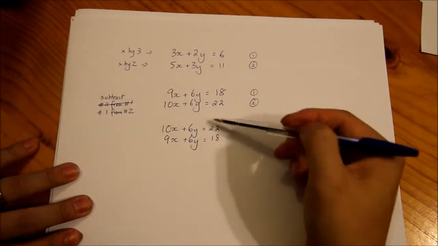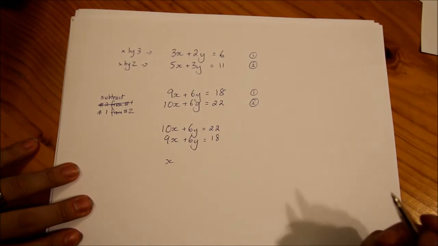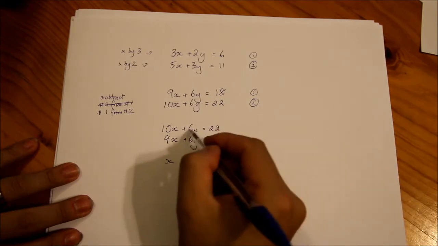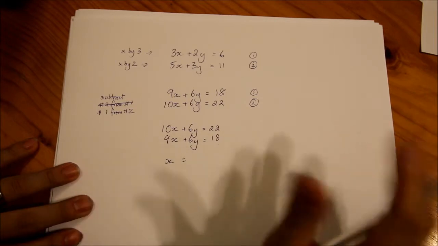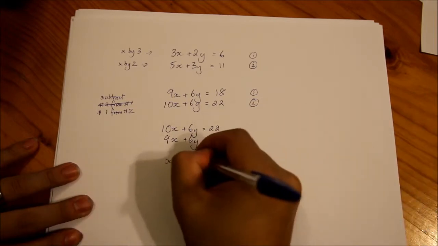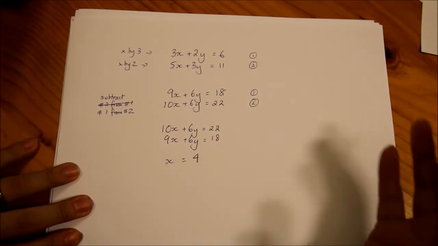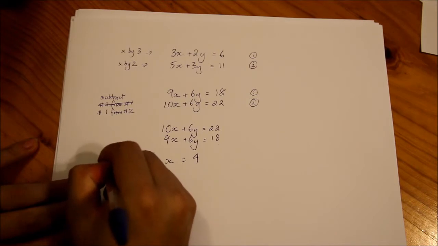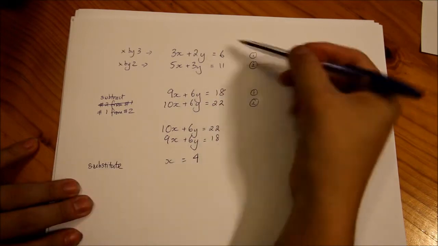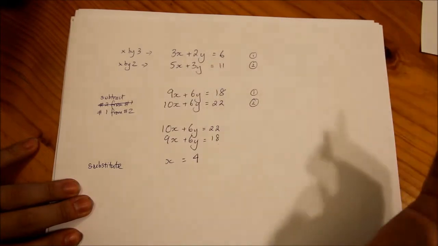So top from bottom, 10 minus 9 is just going to be x. It's just 1x. 6 minus 6 is 0. We've eliminated y, which is perfect. 22 minus 18 is 4, and now I've solved for x. The value for x is 4. Substitute it back into one of the original equations. It really doesn't matter. First one will be great.